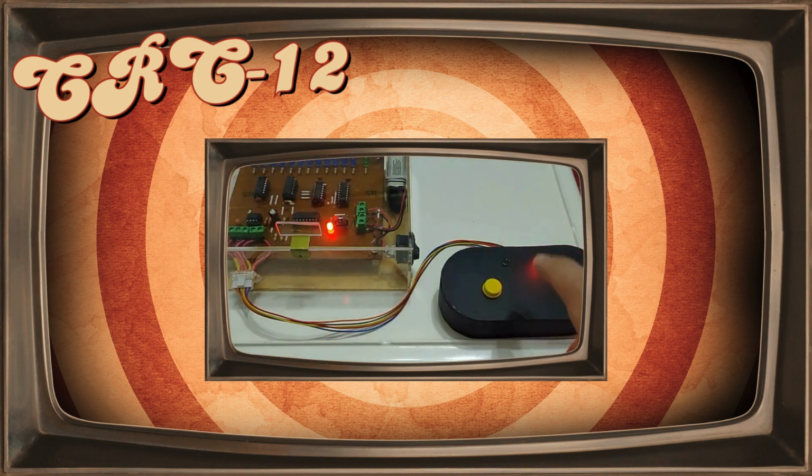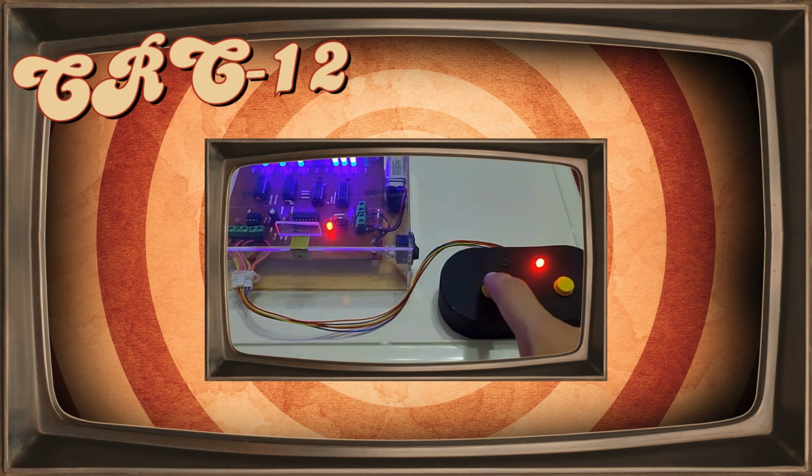So let's input the original message first, which is 1 0 1 0 1 0 0 0 1 1 1, and then the remainder, which is 1 0 0 1 0 1 0 0 1 1, and lastly 1. There we have it.